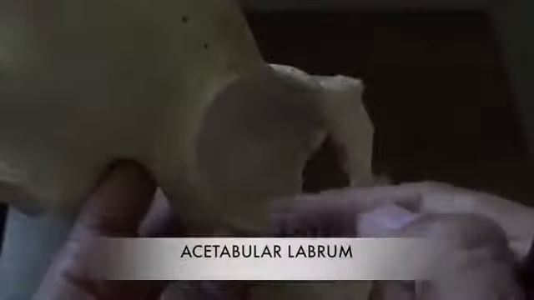the hip joint. Now margin of acetabulum will provide attachment to a fibrocartilaginous rim which is termed as acetabular labrum. It increases the depth and stability of the hip joint. A similar fibrocartilaginous rim we find around the glenoid cavity, which is termed as glenoid labrum.